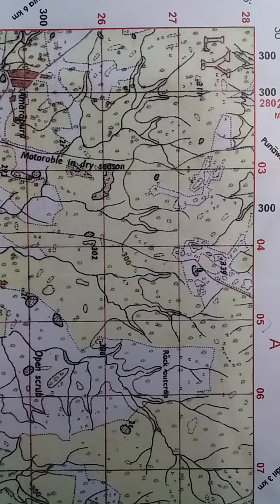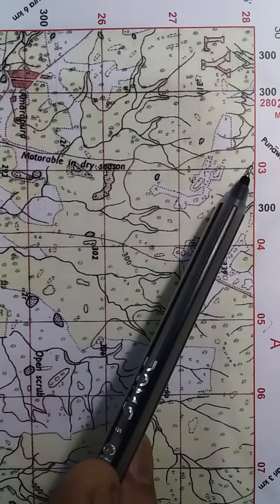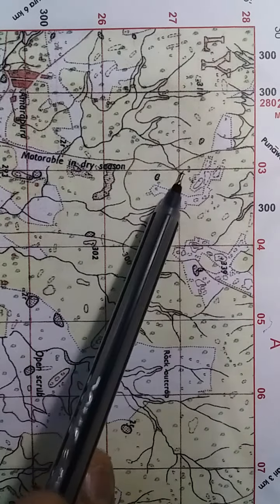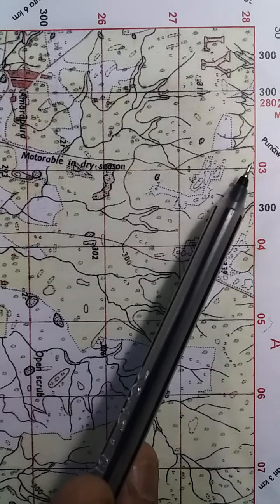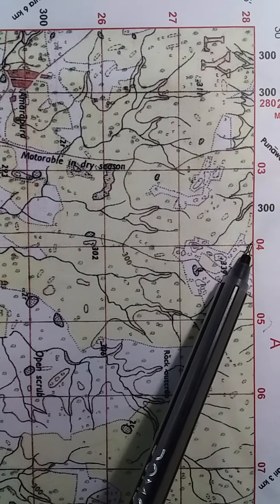Now, before we start with the 4-figure or 6-figure grid reference, you will follow the rule, that is, first you will write the eastings and then you will be writing the northings. For 4-figure, let us take an example here. You can see this grid square. So this grid square has got a grid number. So 4-figure grid reference is also referred to as grid number.